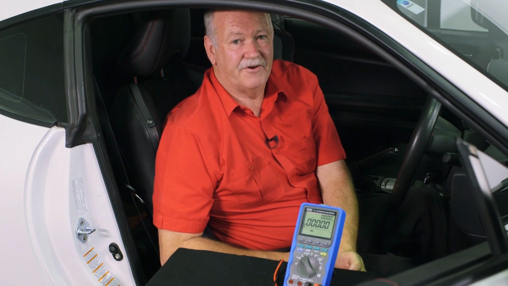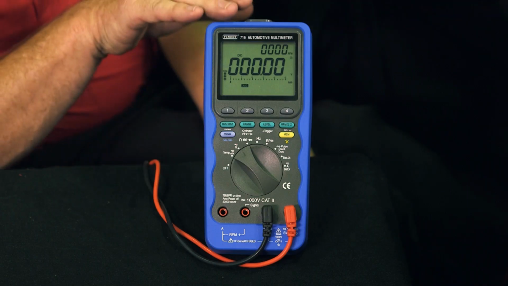Let's have a look at the ground circuit. I've got my leads connected up to the ground circuit and I should see 12 volts or battery voltage. But the meter's showing 0 volts. That indicates a problem. And it could be either an open circuit or a short to voltage.